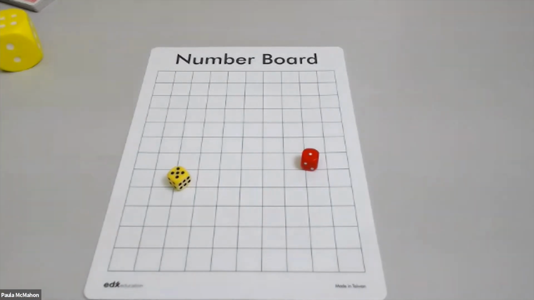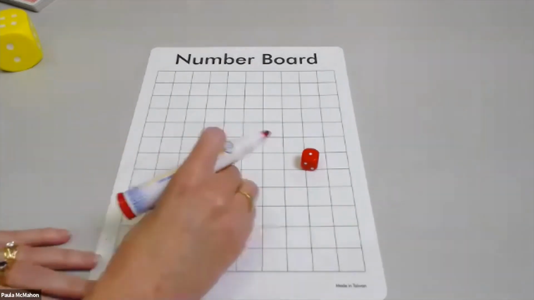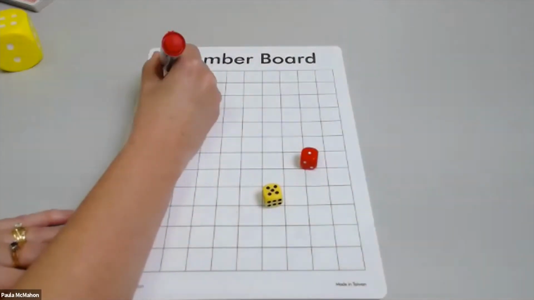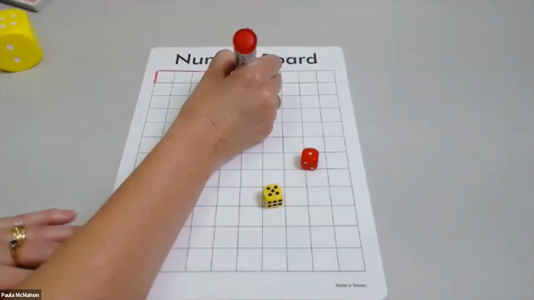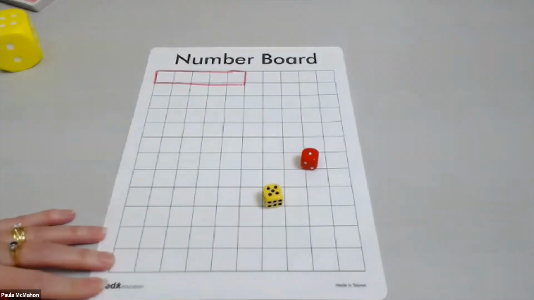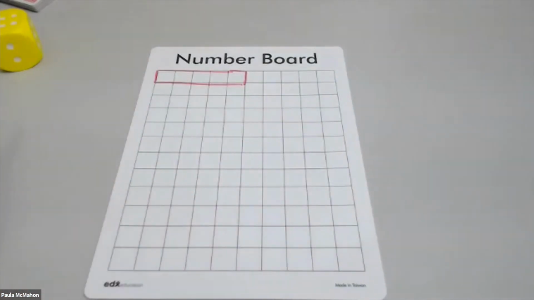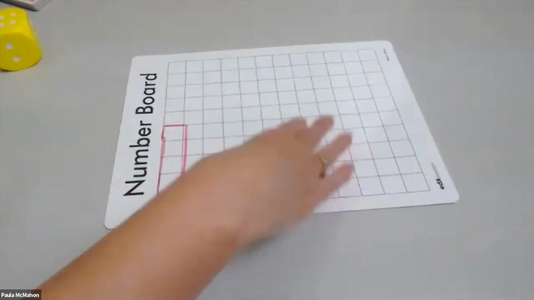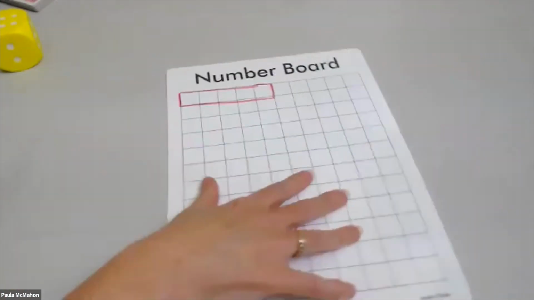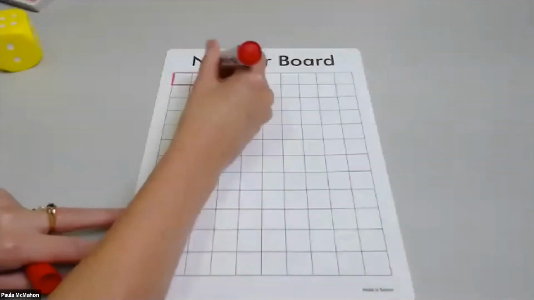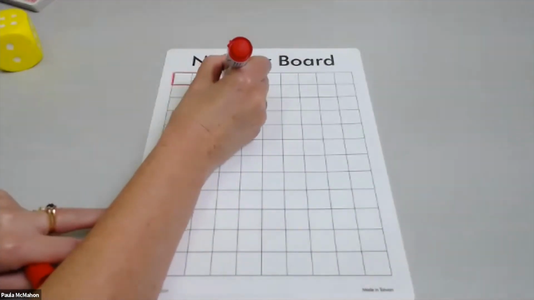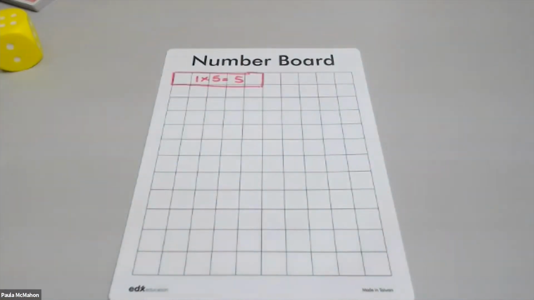I've got 5 times 1, and so what I'm going to draw is I'm actually going to draw a paddock, which is really interesting. Country kids know what a paddock is, city kids not so much. And I can choose whether I'm going to draw my paddock this way, or I'm going to draw it this way, but I'm not going to turn the board. Okay, and in here I write that this is 1 row of 5 and it's equal to 5. That's the array, rows. 1 row of 5 and it's equal to 5.